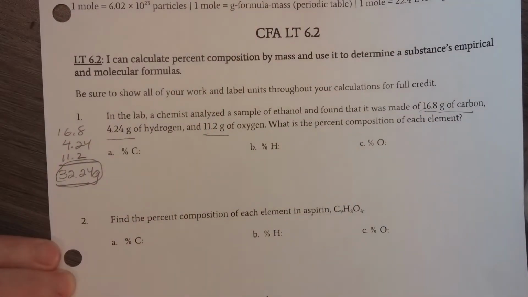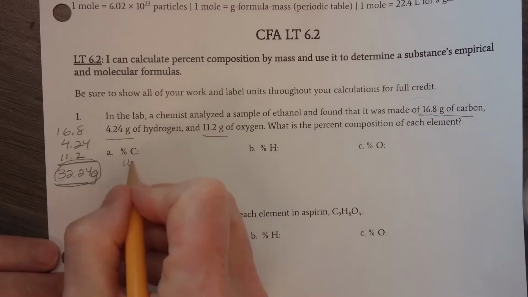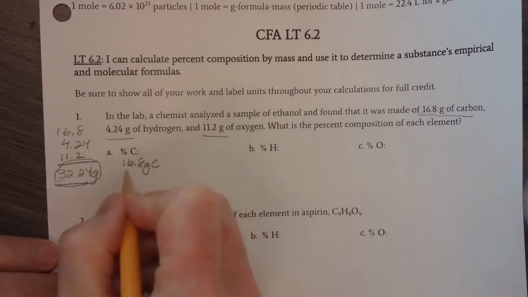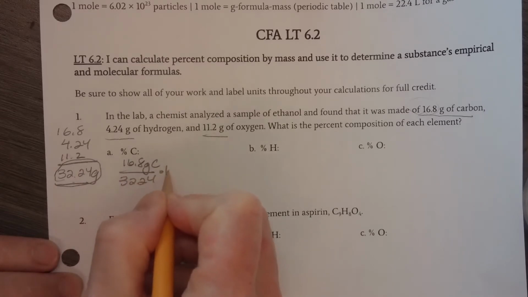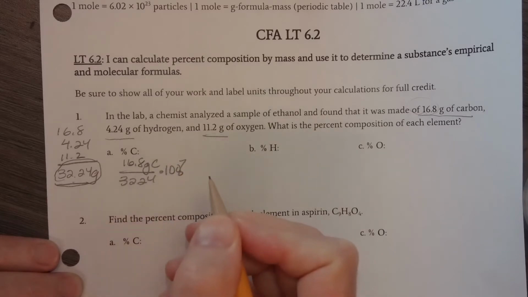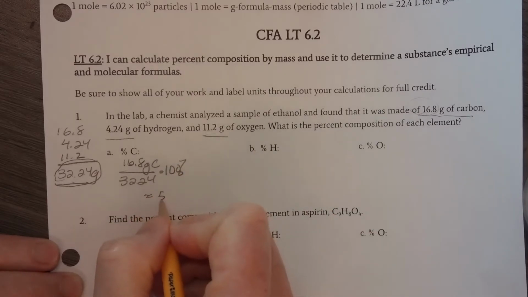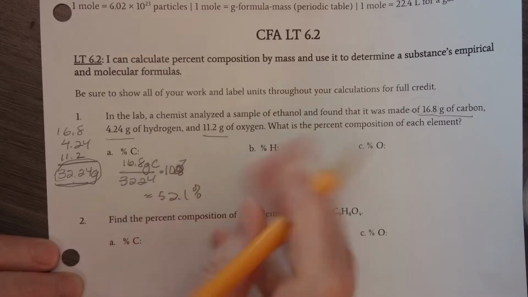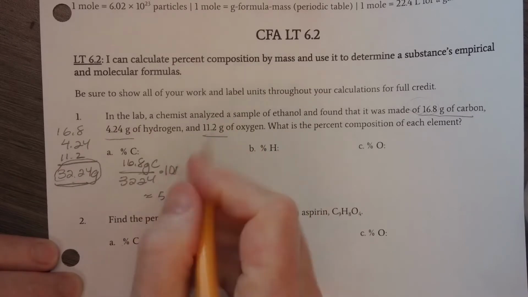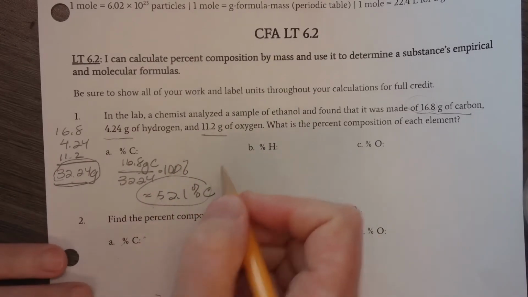Now to figure out the percent of carbon, I know that I had 16.8 grams of carbon divided by the whole thing times 100%. Putting that in my calculator, I get approximately 52.1%. Sorry, my 100% doesn't look like 100%, does it? So that's how much carbon I have.